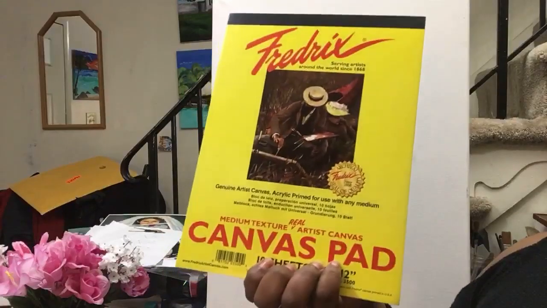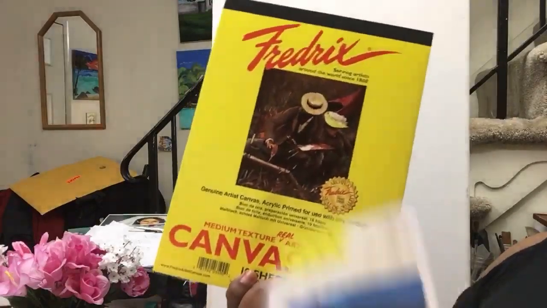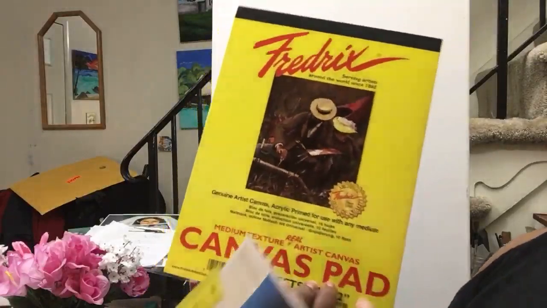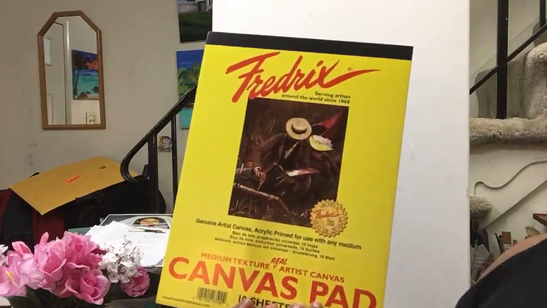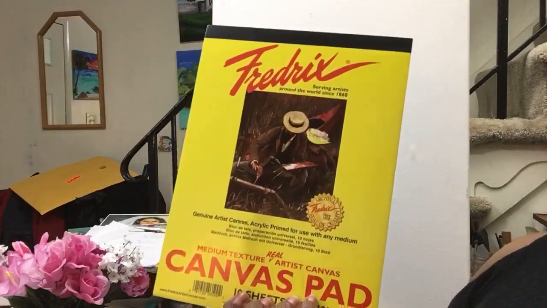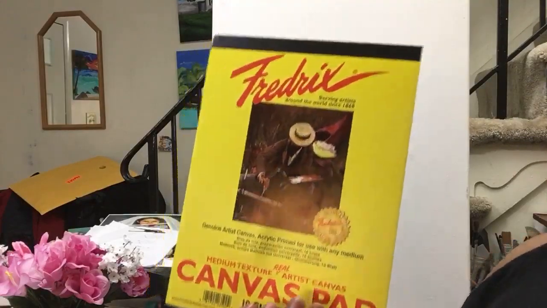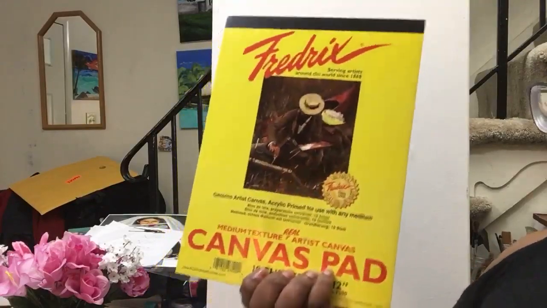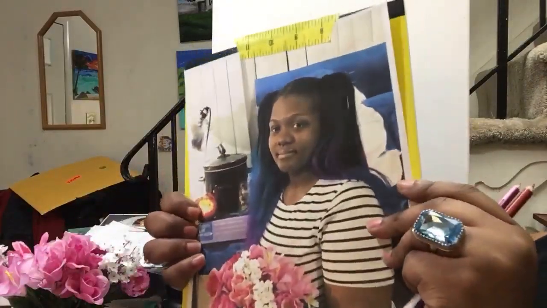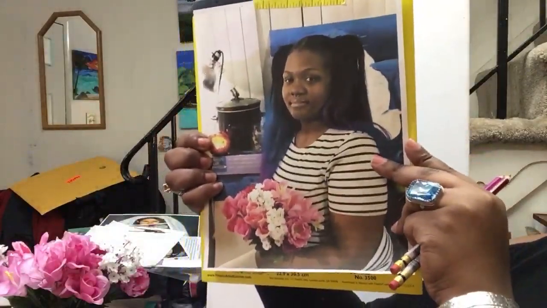If you're a beginner, this is a great thing to get because these are actual canvas and the paper is really good. It's not actual paper, it's actual canvas cloth. So it's 100% cotton, and Frederick is a very good brand, so I would definitely recommend this. Now, if you get something like this, you can actually take your portrait, your 8x11, see it fits, right?